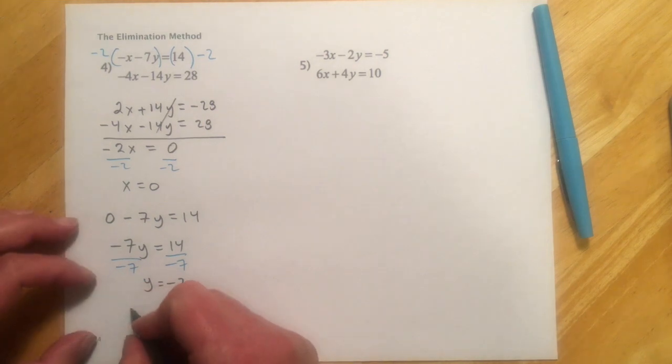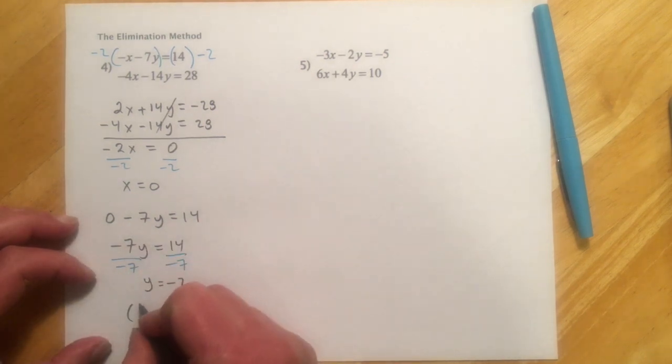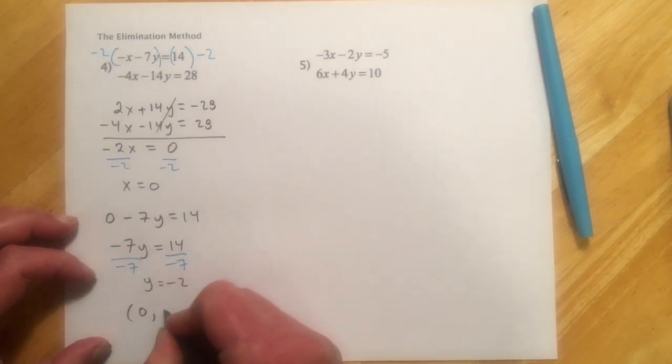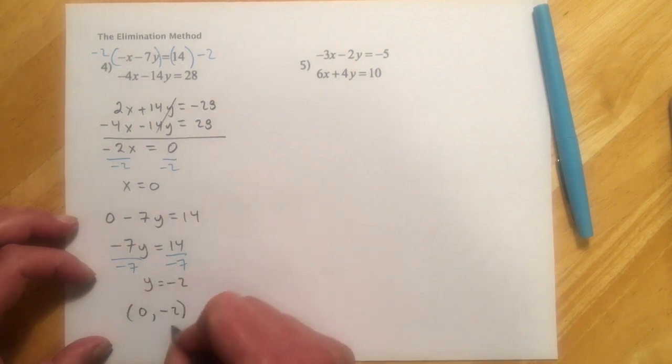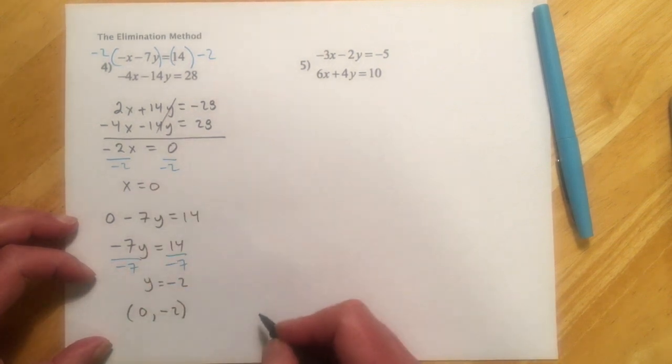When you put these in the computer, make sure you put them as an ordered pair, not 0, 2, but 0, -2, and you need the parentheses to make it an ordered pair.